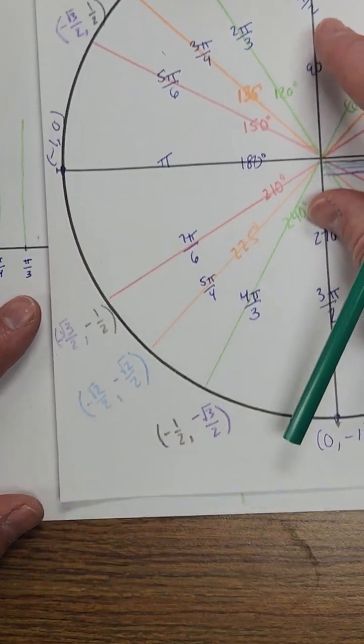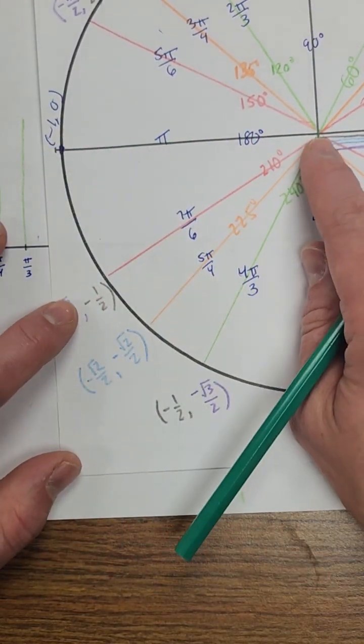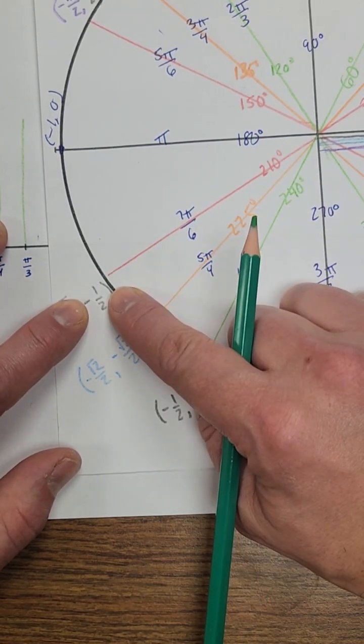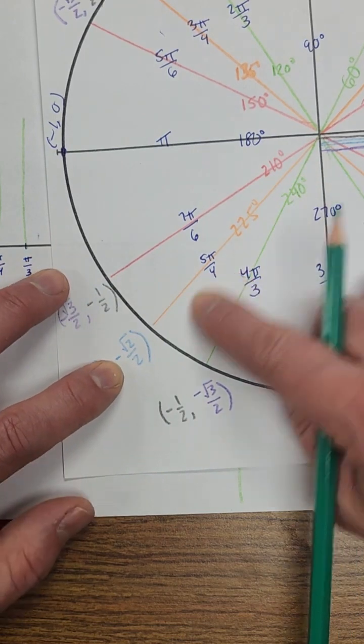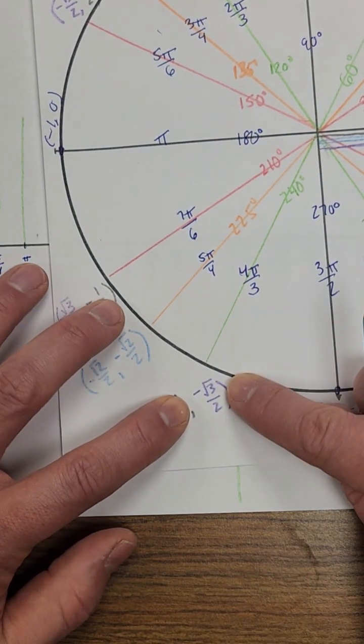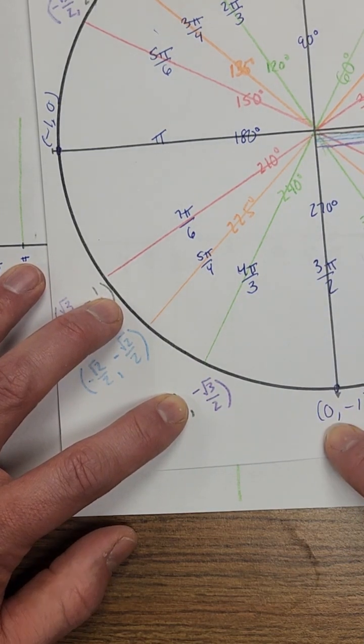Now let's look at quadrant 3. So again, cosine of pi is negative 1. That's where we left off. So the next one, 7 pi over 6. The cosine of 7 pi over 6 is negative square root of 3 over 2. 5 pi over 4 is negative square root of 2 over 2. 4 pi over 3 is negative 1/2. And then cosine of 3 pi over 2 is 0.